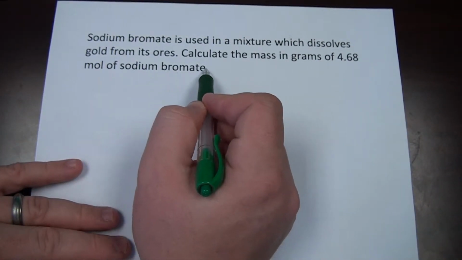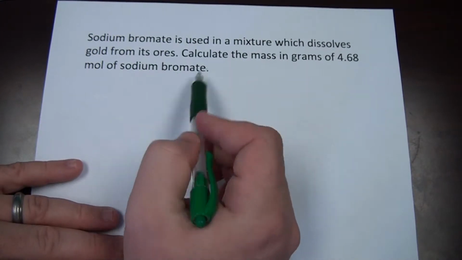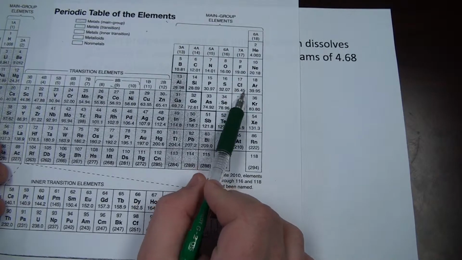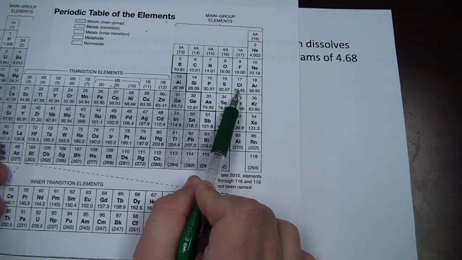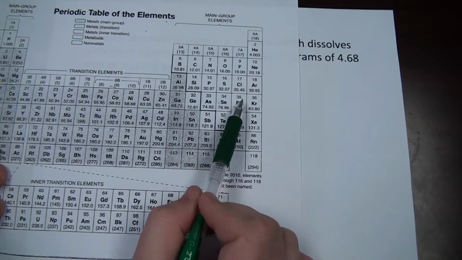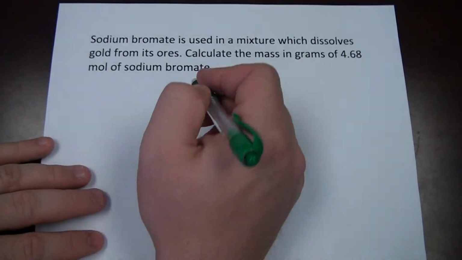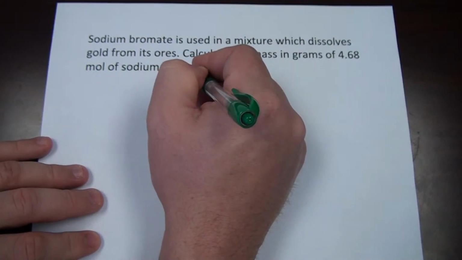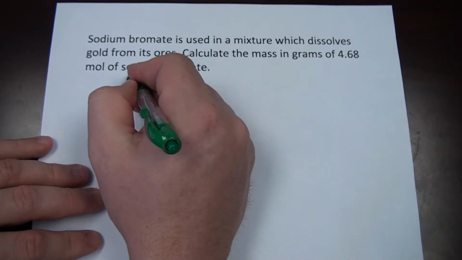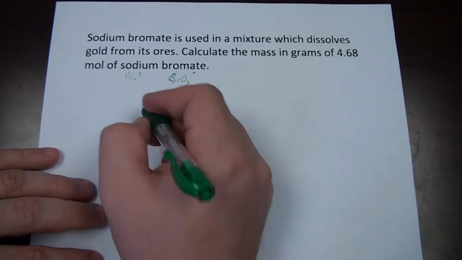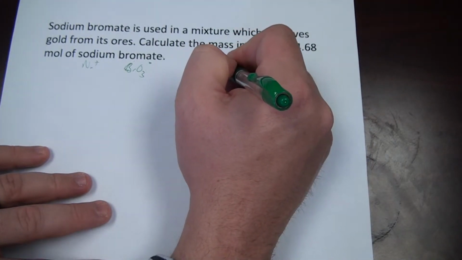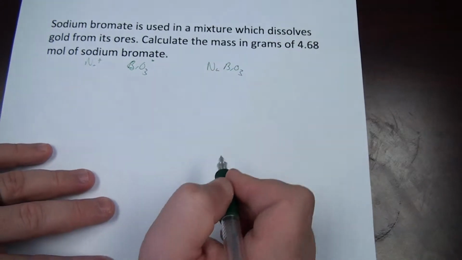This bromine with the O means this is a polyatomic ion. It's not one of the ones we memorized, but bromine on the periodic table is directly under chlorine. You have what chlorate is, ClO3 minus. So bromate, because it's directly below, should have the same formula. So this then should be BrO3 negative. Right? Ionic compound, that's Na plus. So we're looking for the mass of sodium bromate.